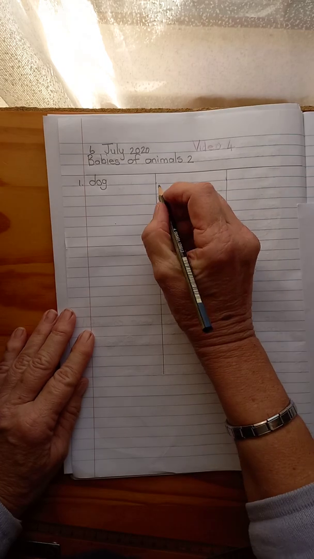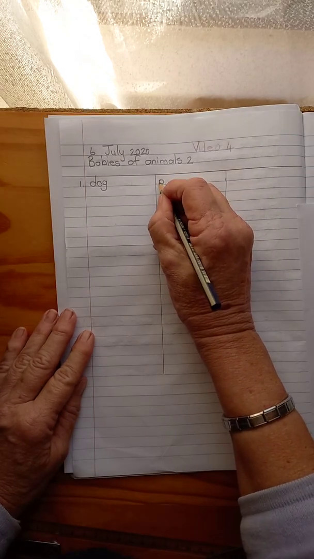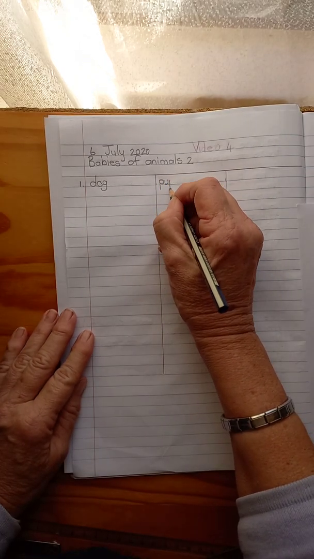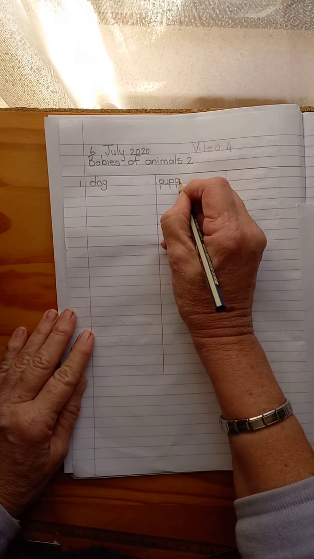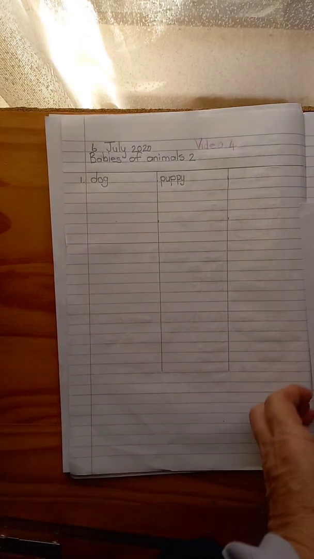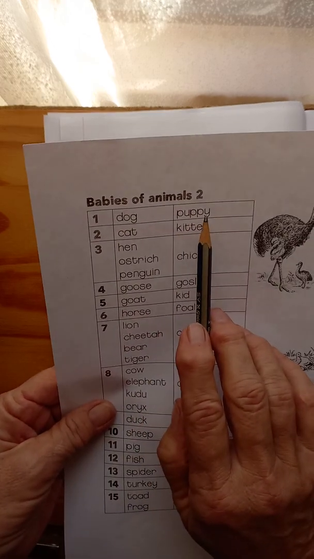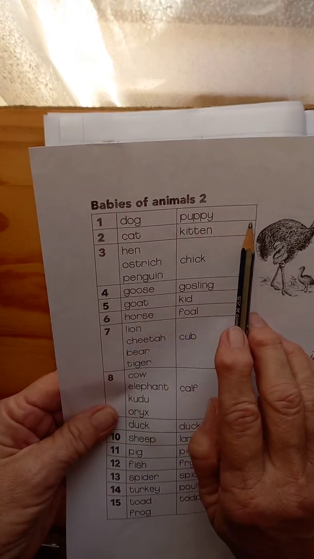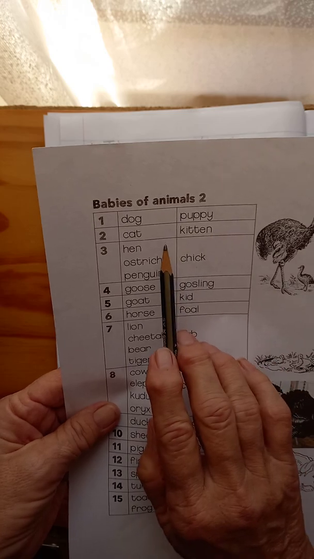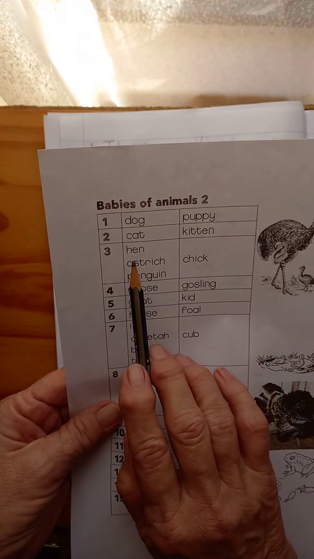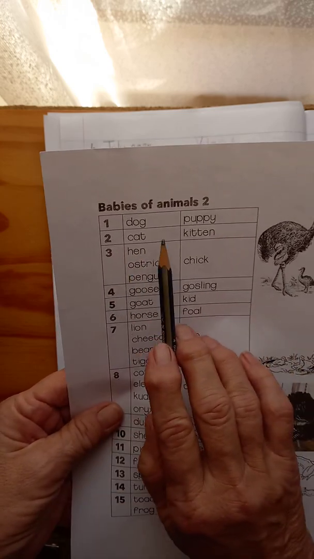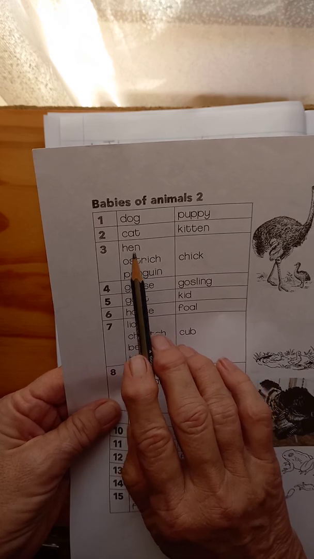A puppy. And because the dog there's only one pup, some other animals also have pups, but we're not going to talk about that yet.